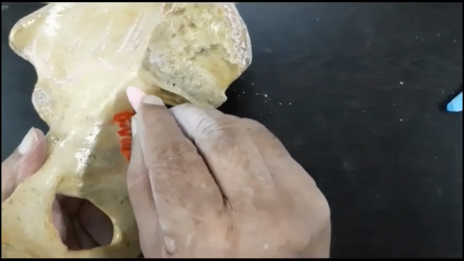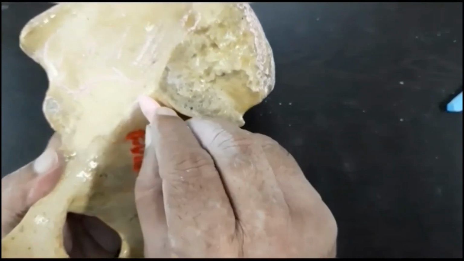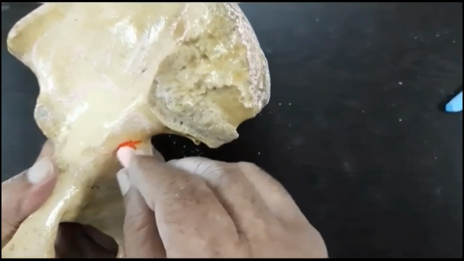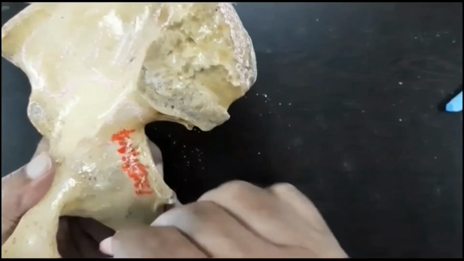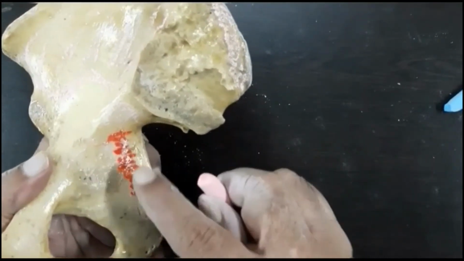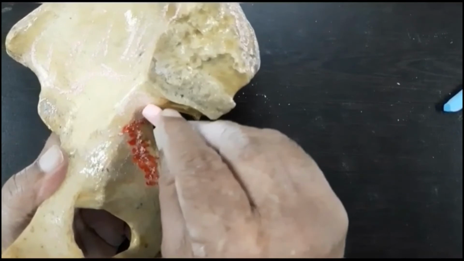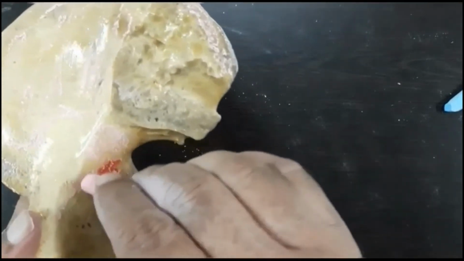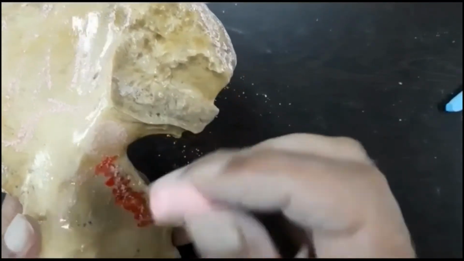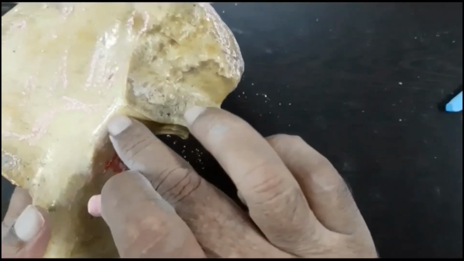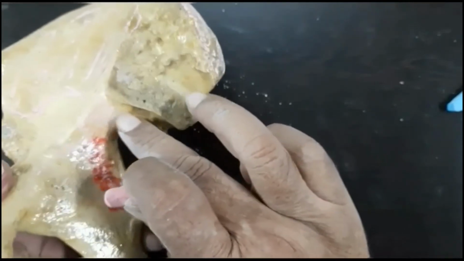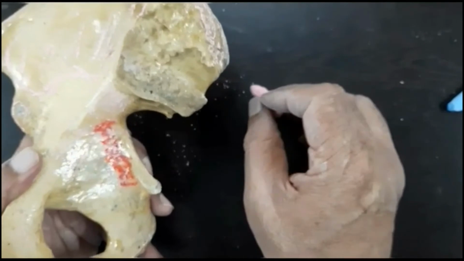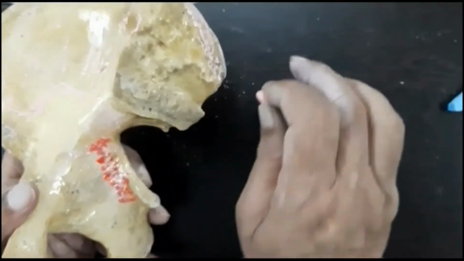Let us see the attachments on the sacropelvic surface. Here is the attachment of a muscle which is quite extensive, taking origin from the ischium, right up to the obturator foramen and surrounding it. This is the obturator internus origin. So on the pelvic surface, just below the arcuate line, is the attachment of the obturator internus muscle.